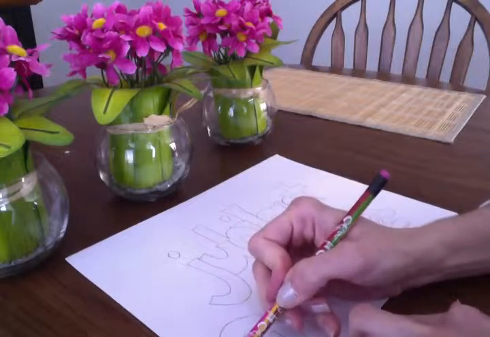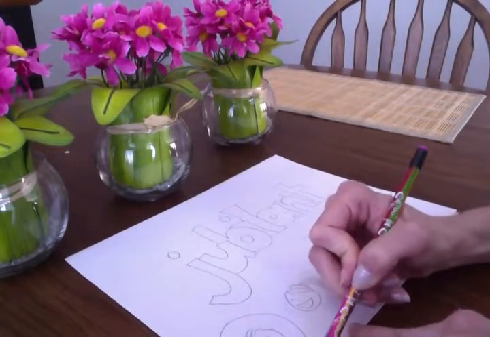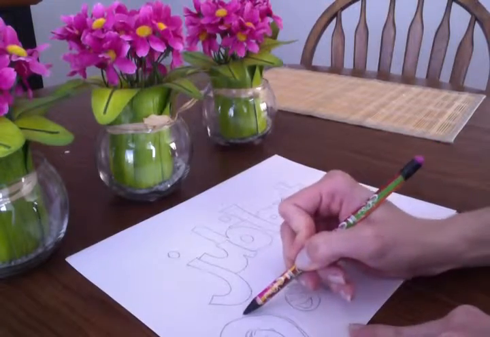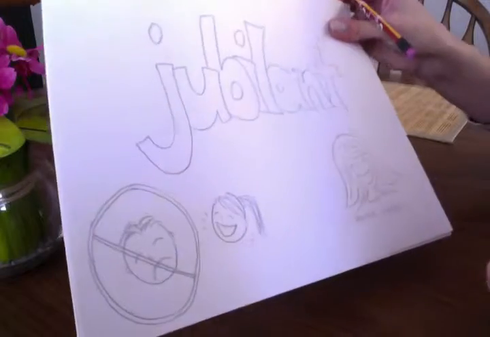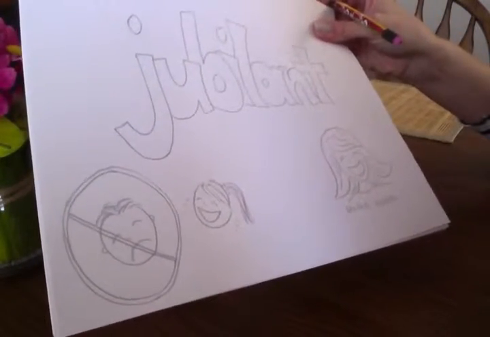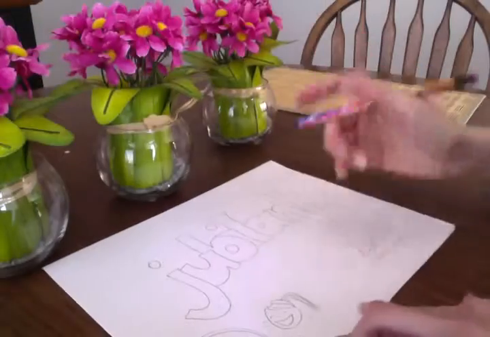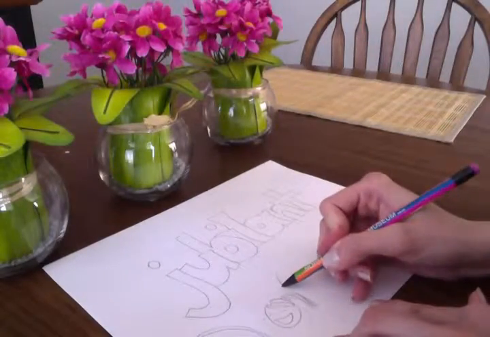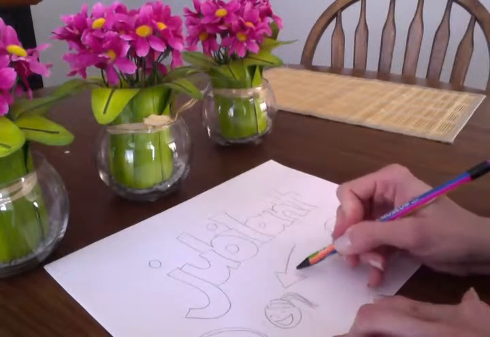And then I'll be able to trace that later to make it thicker and look nice. And I'm also going to draw a big arrow pointing to the girl that is jubilant so that the person reading my paper knows exactly which person she should be paying attention to. It's the one that looks really, really happy.